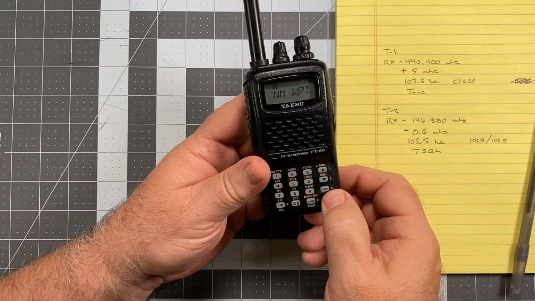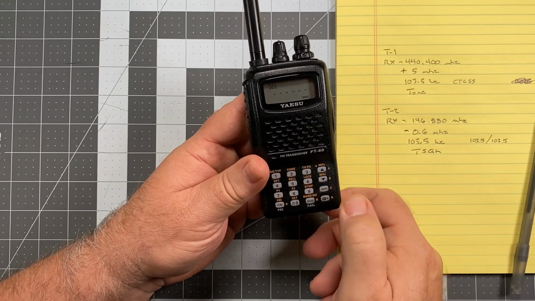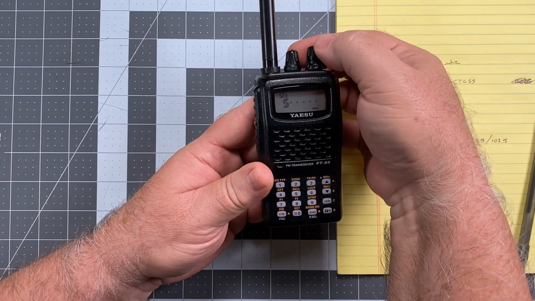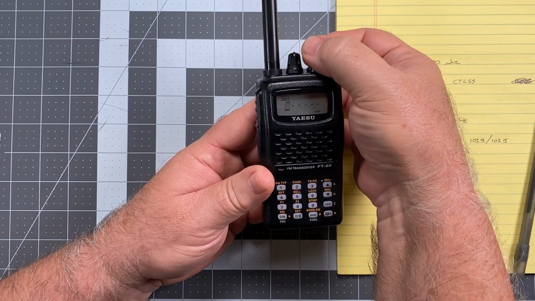We're going to short press FW. We see our 6 dots here. We're going to make the first one blink by short pressing FW again. We're going to rotate the knob at the top here, the channel selector knob, and we're going to look for the letter T.